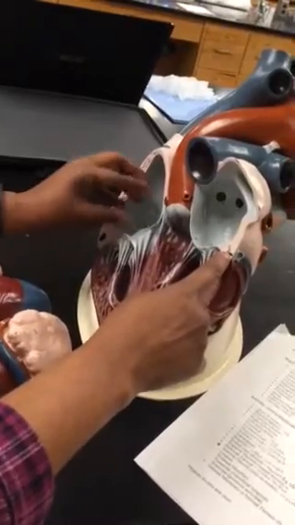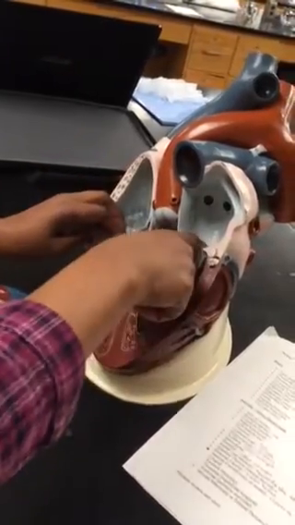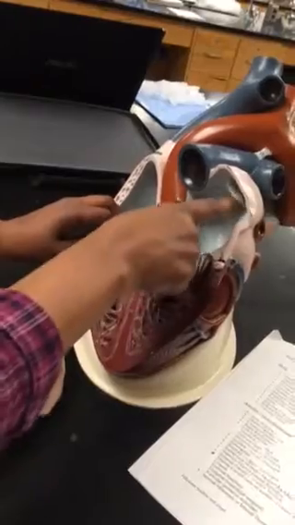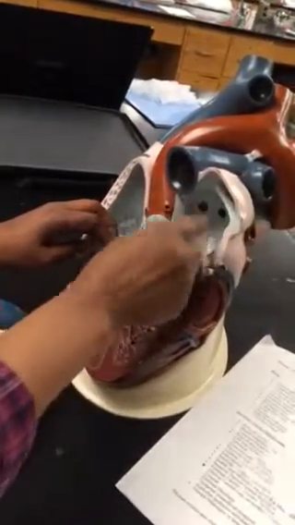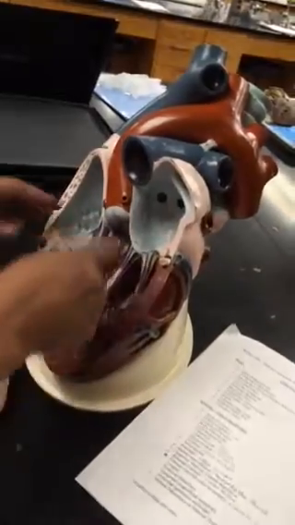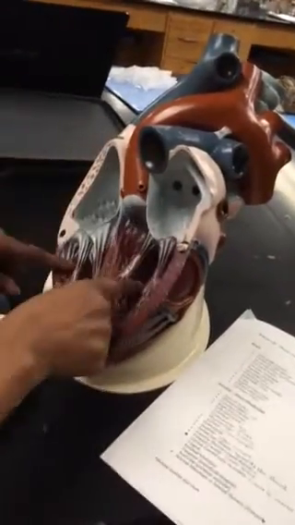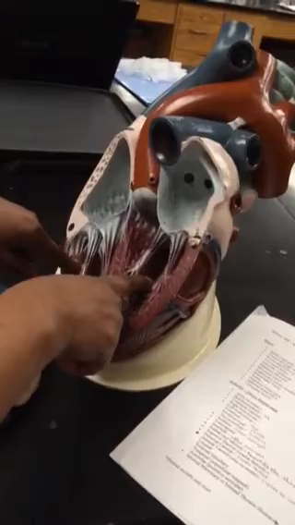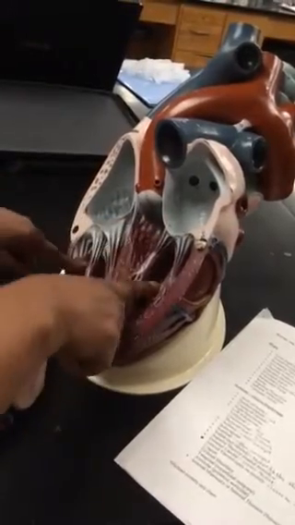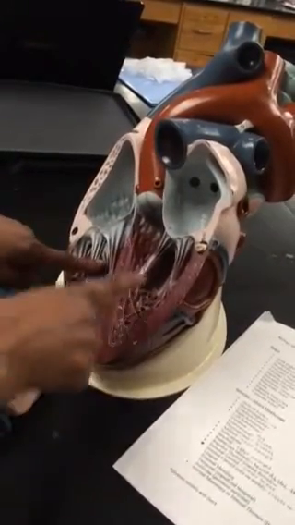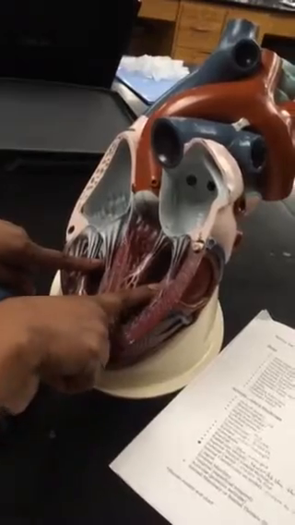On the right, that's your right atria. On the left, that's your left atria. And you can see the pocket, the auricle. When the atria fills with blood, it expands so that the volumes of the atria and the ventricles are the same. Then the inferior chambers are your ventricles. So that's the right ventricle and the left ventricle.